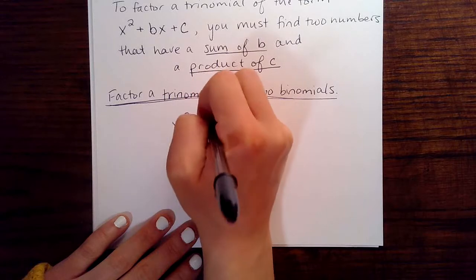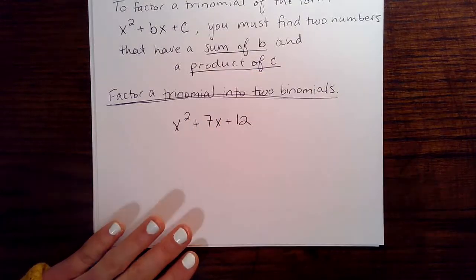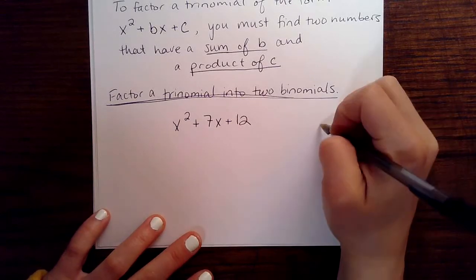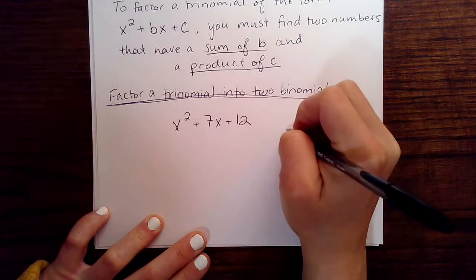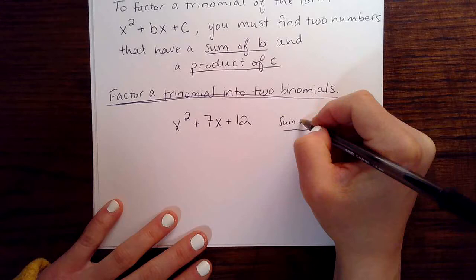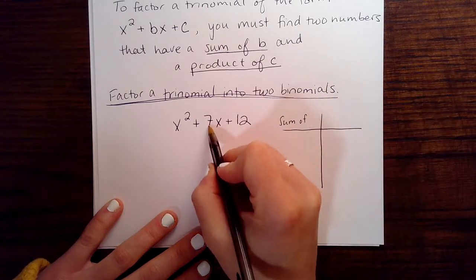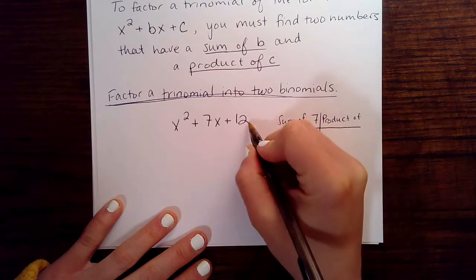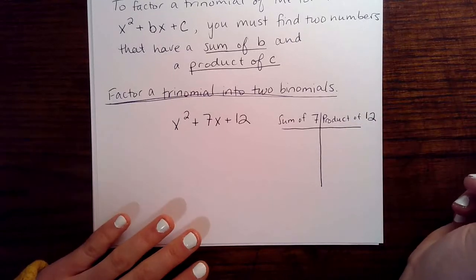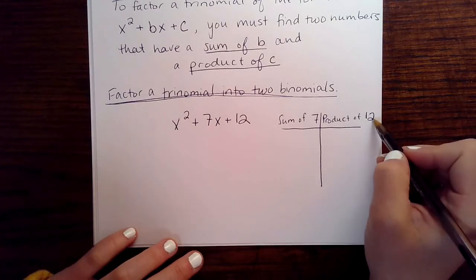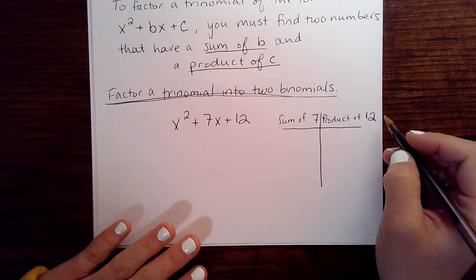Okay, so let's look at an example. x squared plus 7x plus 12. And as we get used to this, a method that can be helpful is to make a table seeing what my goals are. Well, we said we want a sum of b and a product of c. That was our definition up here. So in this case, we want a sum of b, which is 7, and a product of c, or 12. A product of 12 means two numbers who multiplied together give us 12. Let's see what those might be.